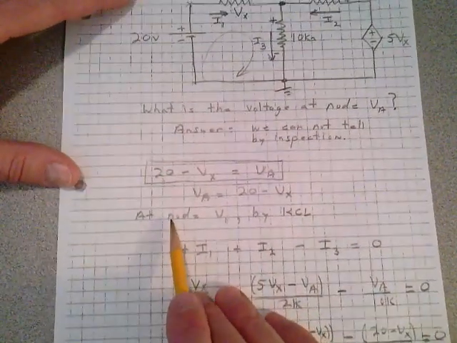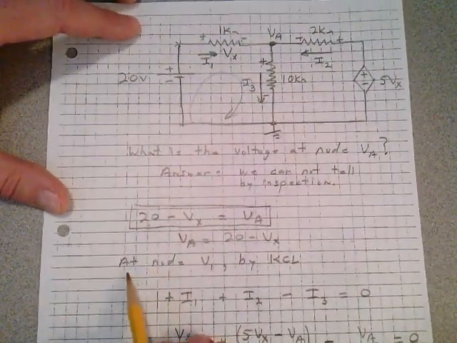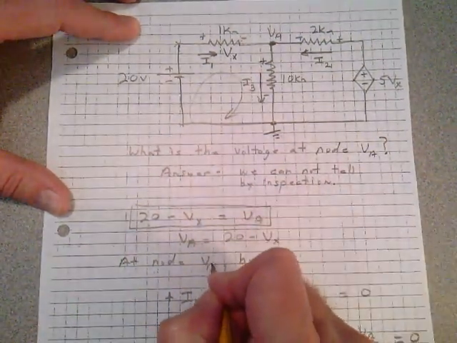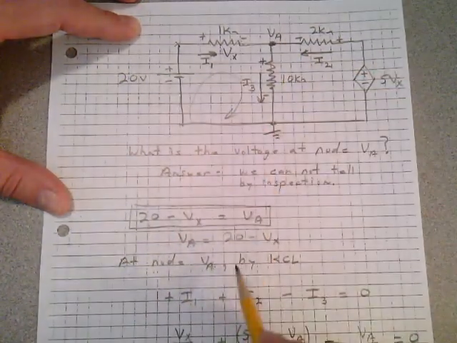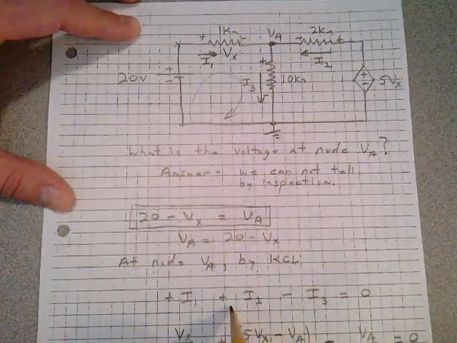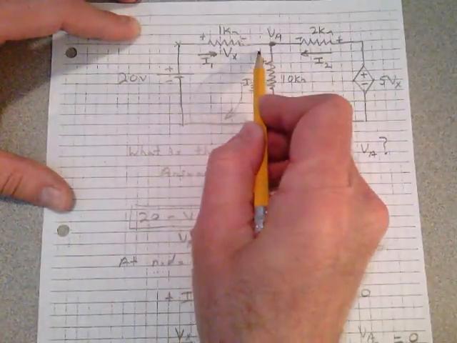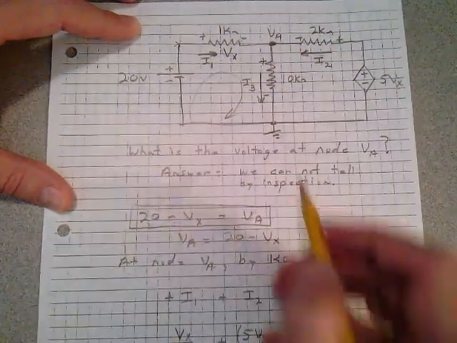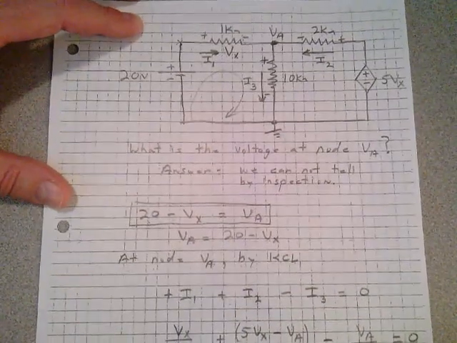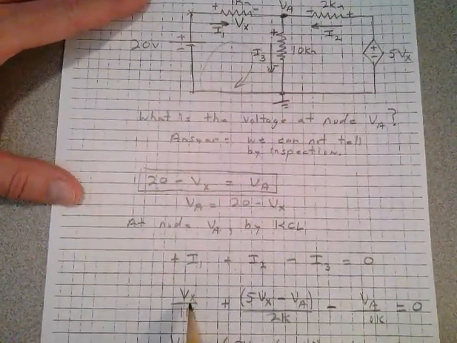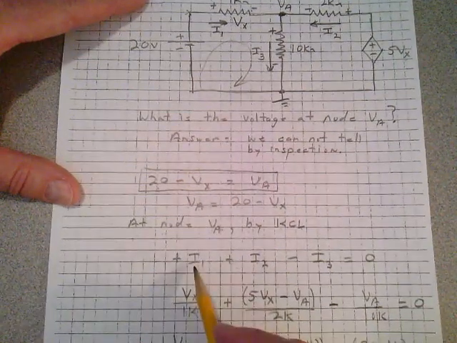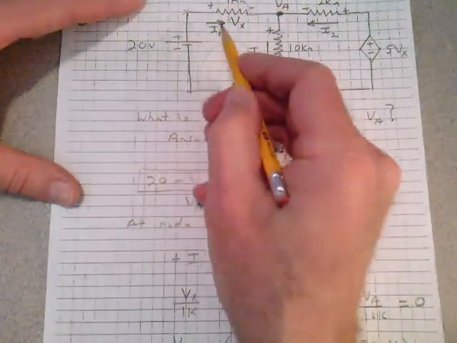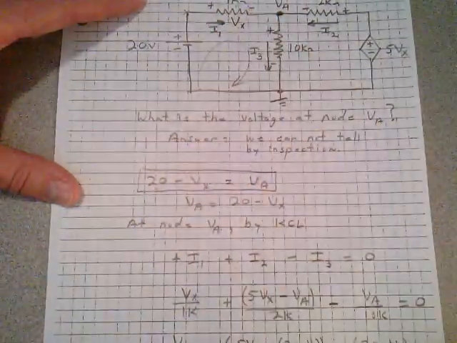So I say at node V1, in this case it's not node V1, it's going to be node VA. At node VA up here, by Kirchhoff's current law, my first level equation is plus I1 plus I2 minus I3, because it's leaving the node, has to equal 0. Well, what is I1 here? What is the current I1? Well, it's Vx divided by 1K. It's the voltage across here divided by 1K.